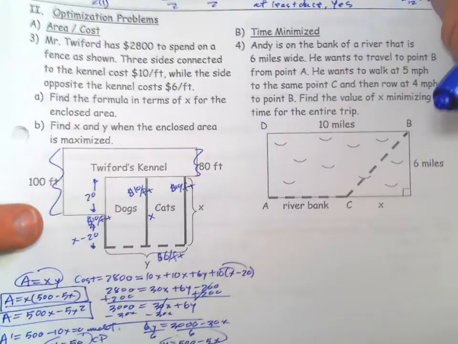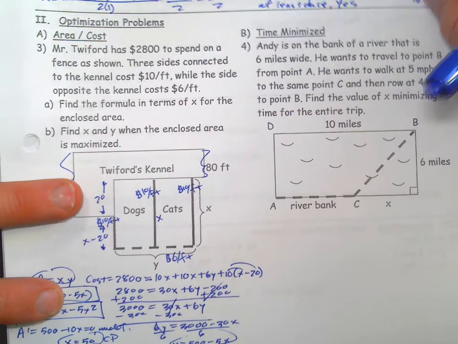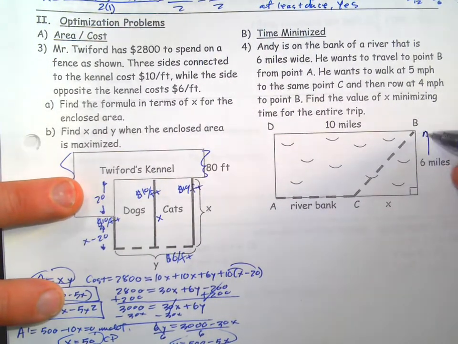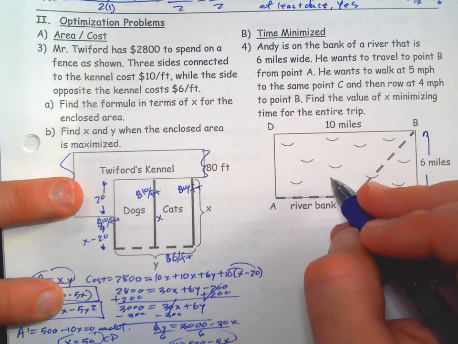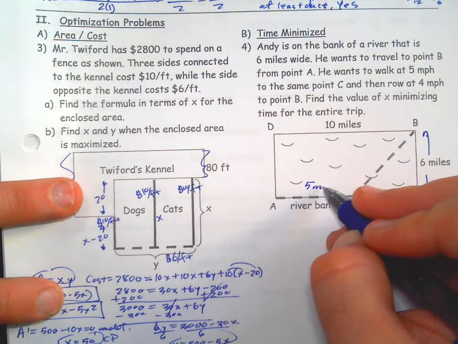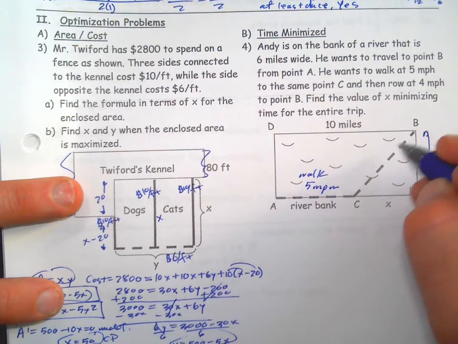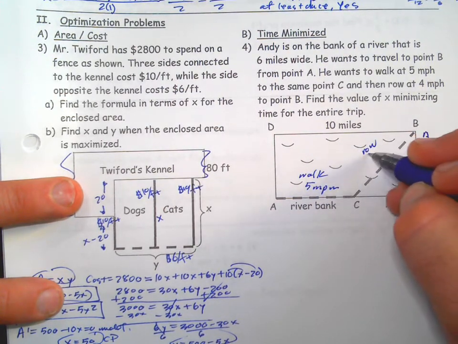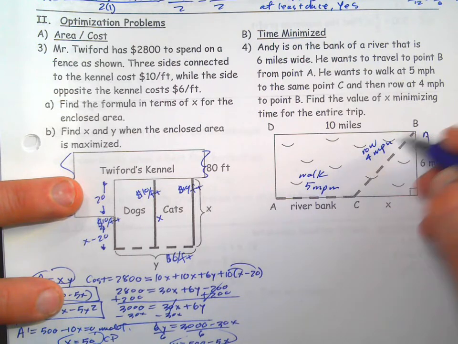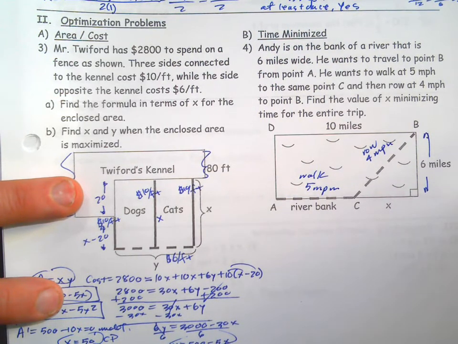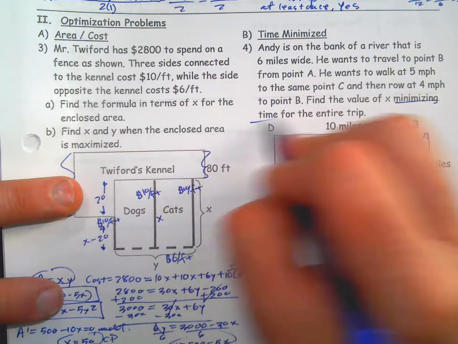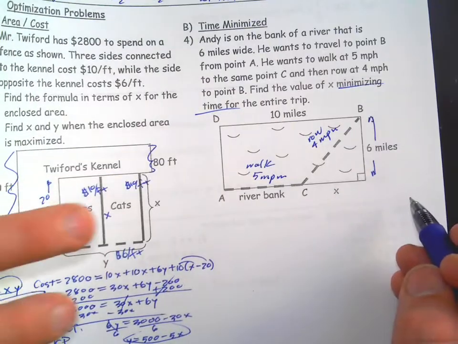Andy is on the bank of a river that's 6 miles wide. He wants to travel to point B from point A. He wants to walk 5 miles per hour, and then at some point he can row 4 miles per hour. Find the value of x minimizing the entire time of the trip.